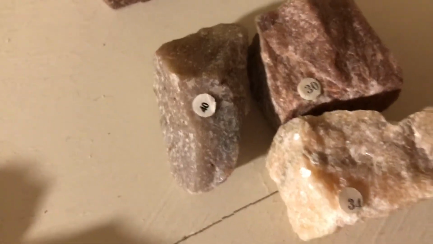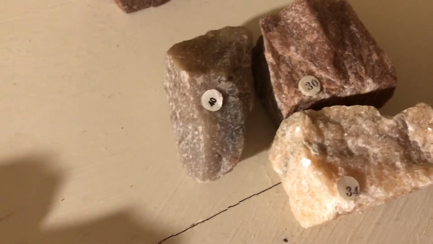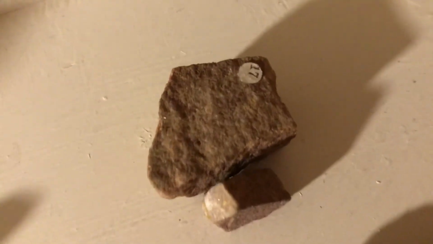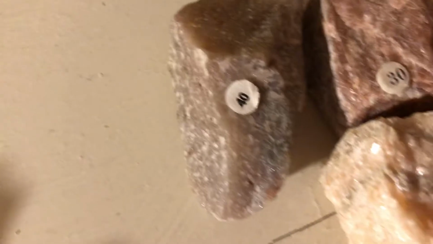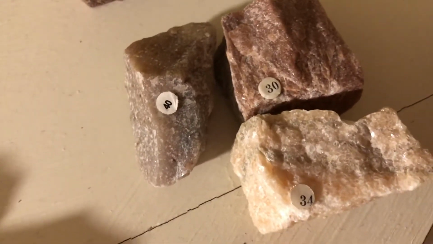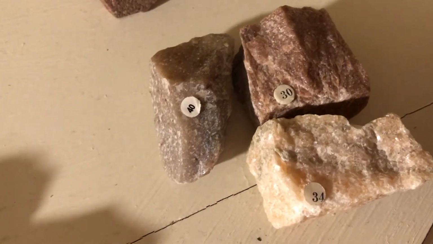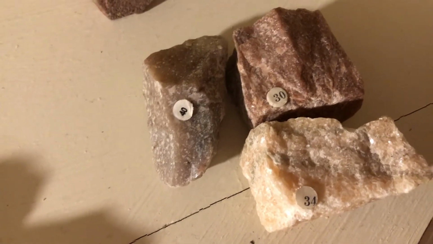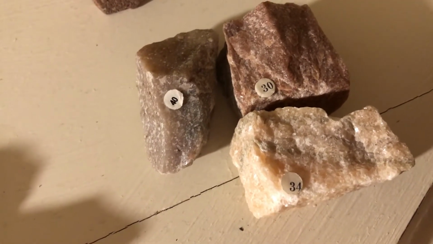Another example is quartzite. These are examples of quartzite right there. And quartzite can originate from the sedimentary rock sandstone. This right here is sandstone. You see how the quartzite almost looks like sandstone that's been kind of melted a little bit more maybe. So this quartzite can form from sandstone that's undergone extreme heat and pressure.